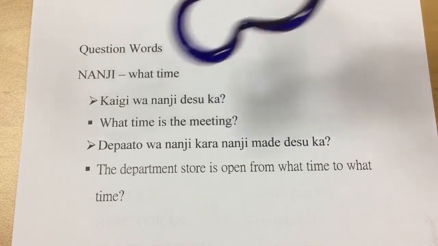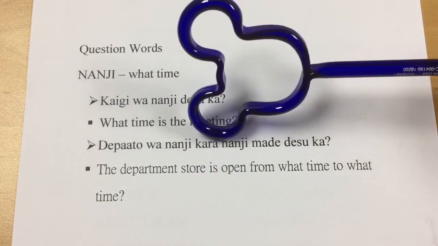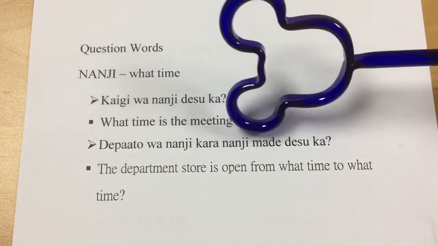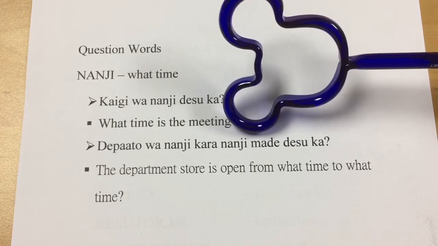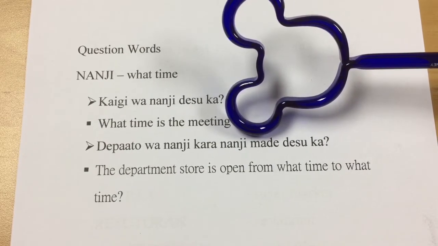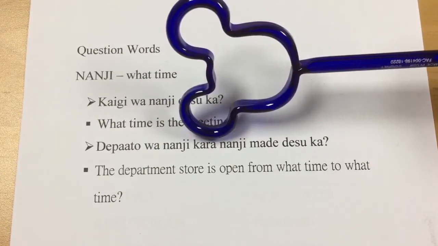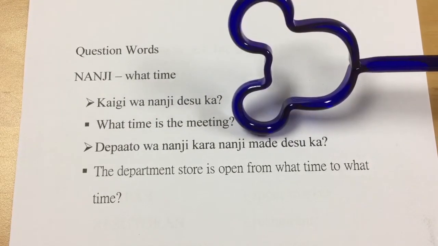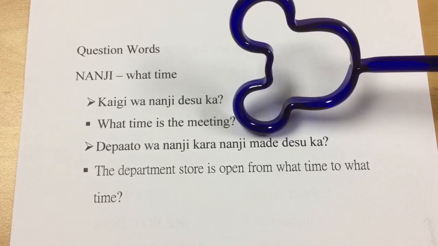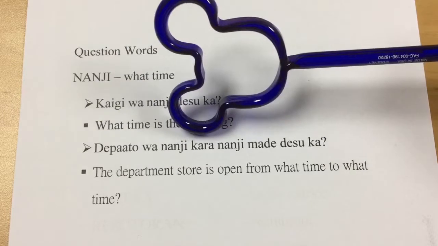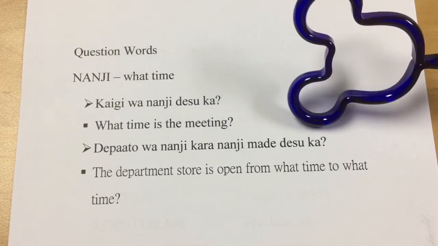The whole meaning is that the department store is open from what time to what time. デパートは何時から何時までですか? Can you repeat after me? デパートは何時から何時までですか? Very good. Again, please. デパートは何時から何時までですか?